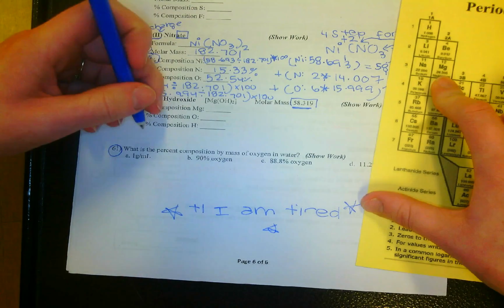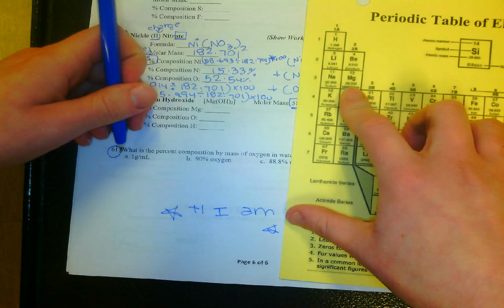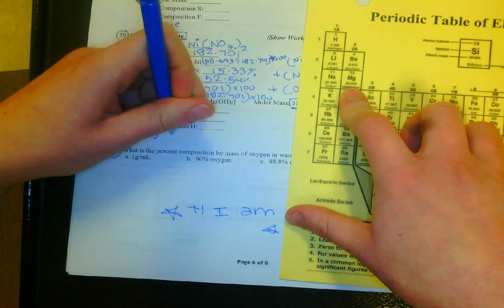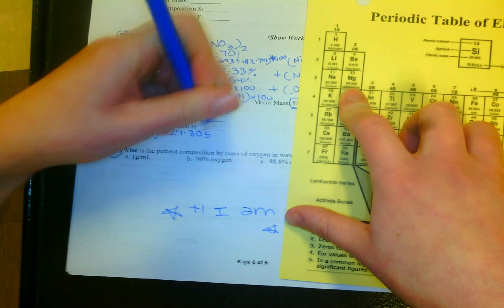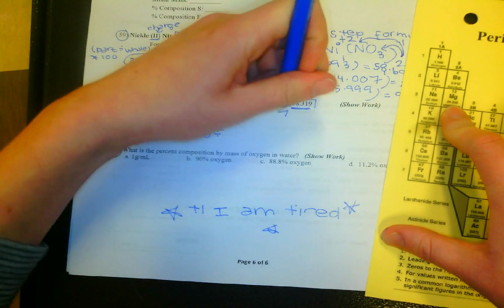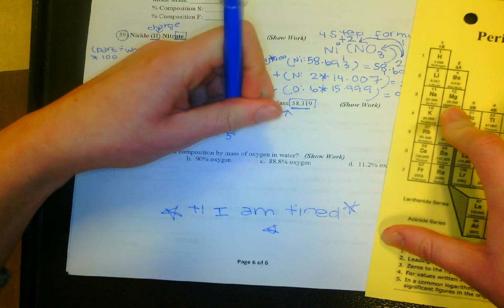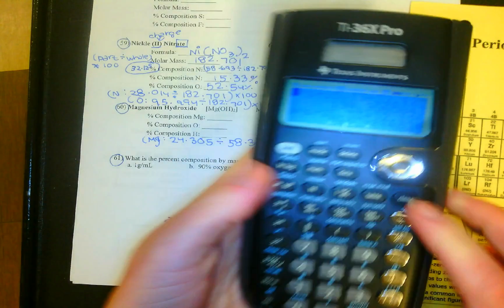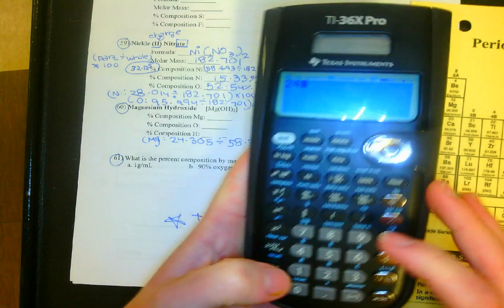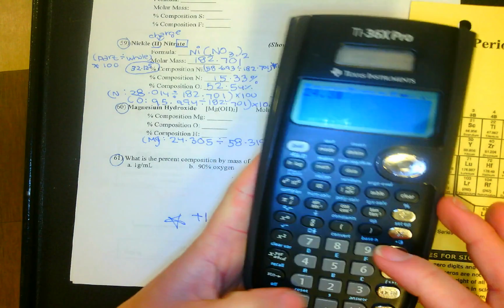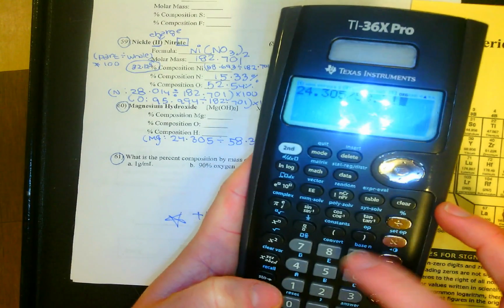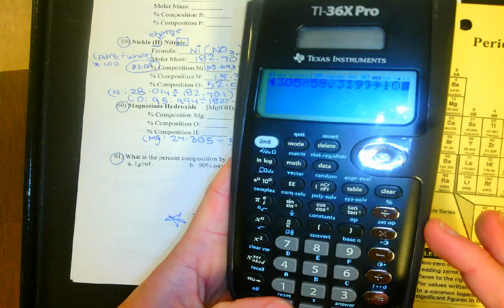So I'm going to write that down. Remember, it's part divided by whole times 100. So my part is 24.305 for Mg, divided by whole. That's right here. We did that for you in this one. Times 100. So let's plug that into our calculator. 24.305 divided by 58.319 times 100.